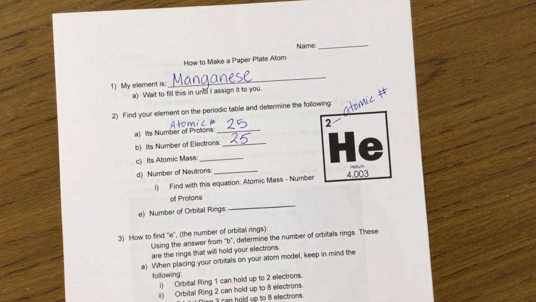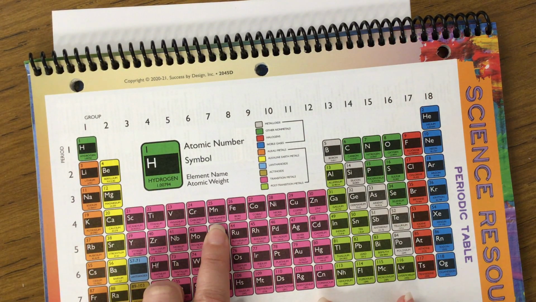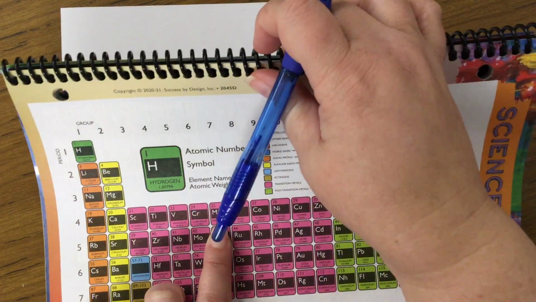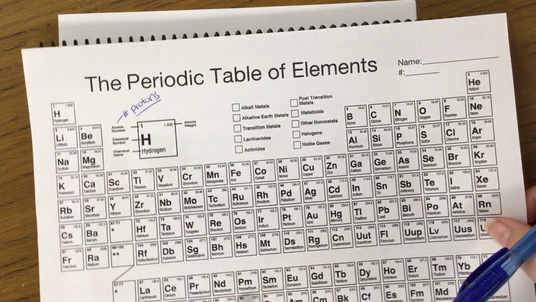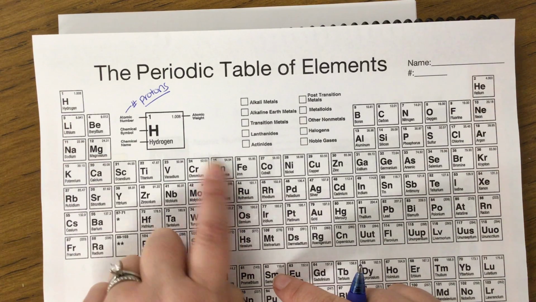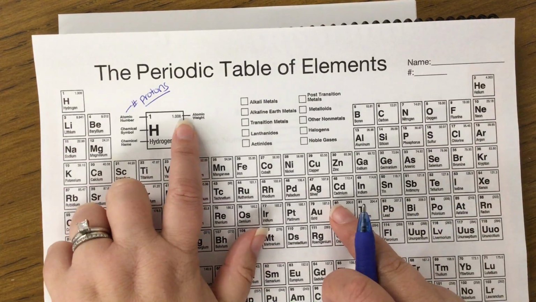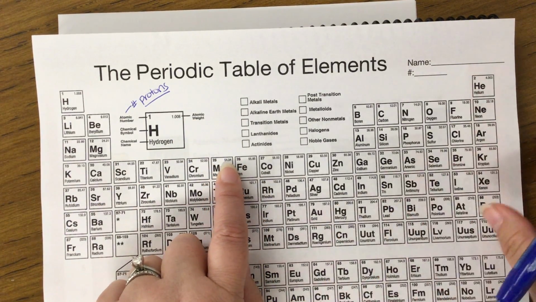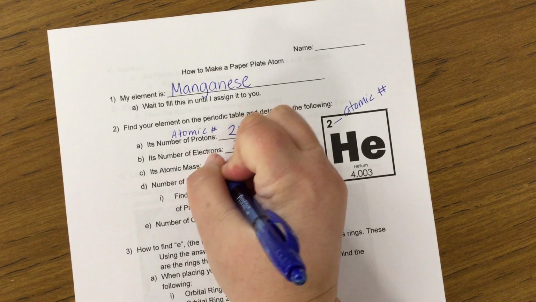Okay. So then the next is the atomic mass. And you guys, we're not doing anything that requires us to be super accurate. So my atomic mass, it's really hard to see. They're a little easier to read on the worksheet that we gave you. So my 25 is 54.94. Okay, so that's the atomic weight. Atomic weight and atomic mass are the same thing. So my atomic weight or mass is 54.94. So I'm going to do myself a favor, and I'm going to round that to 55.